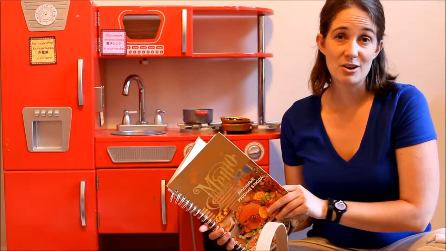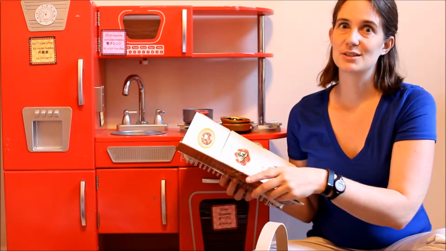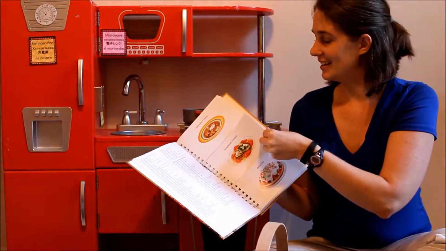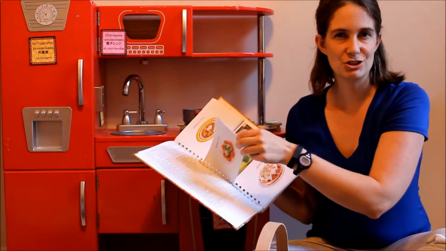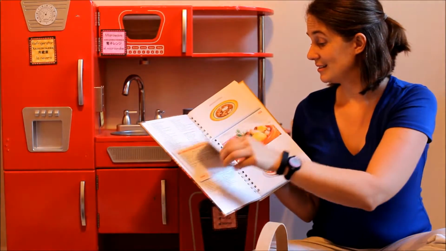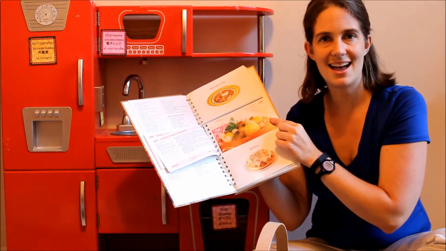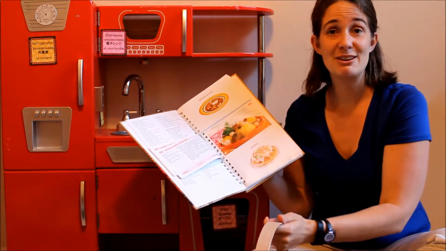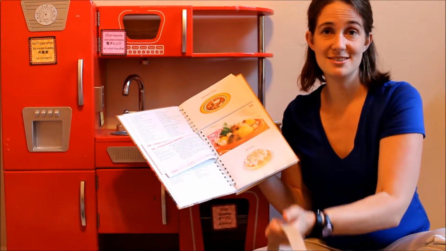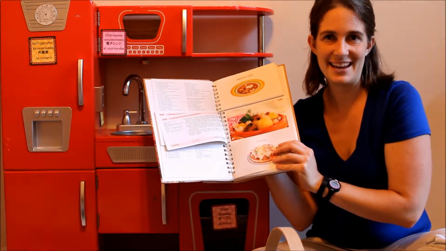When I look for cookbooks for my pretend play kitchen, I'm also looking for books with lots of color and flaps and things that children want to explore. So my son might turn to a page and say, I want to make that. And then he'll come and grab his pretend food and go to the oven and make it.